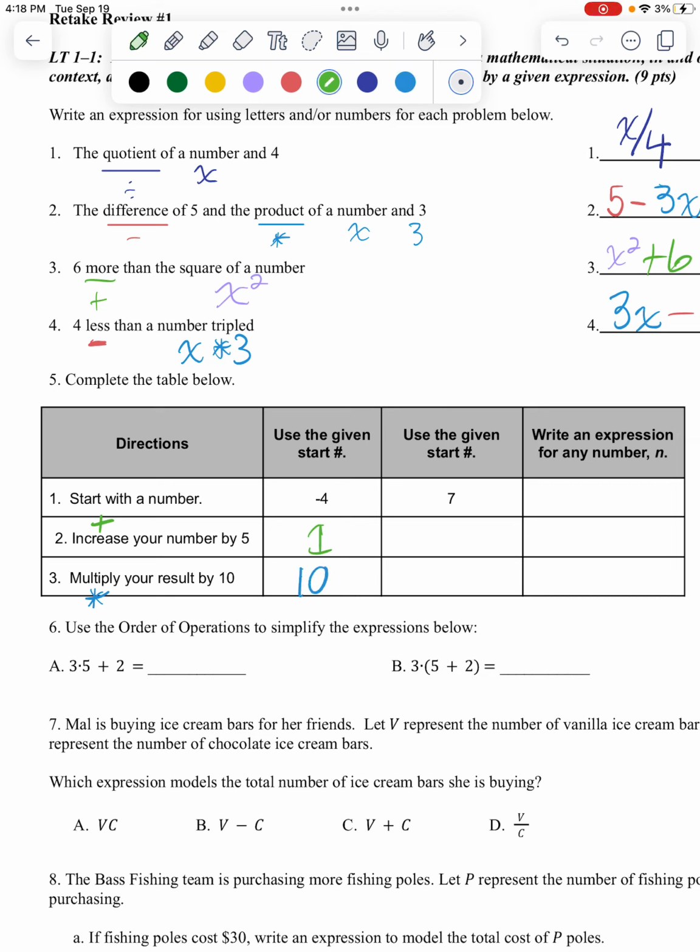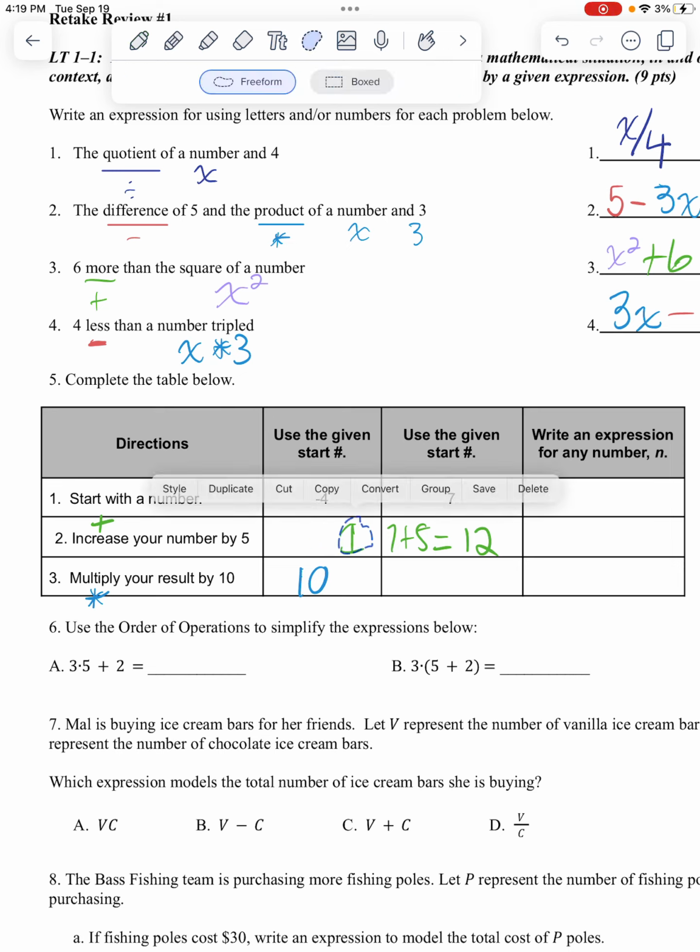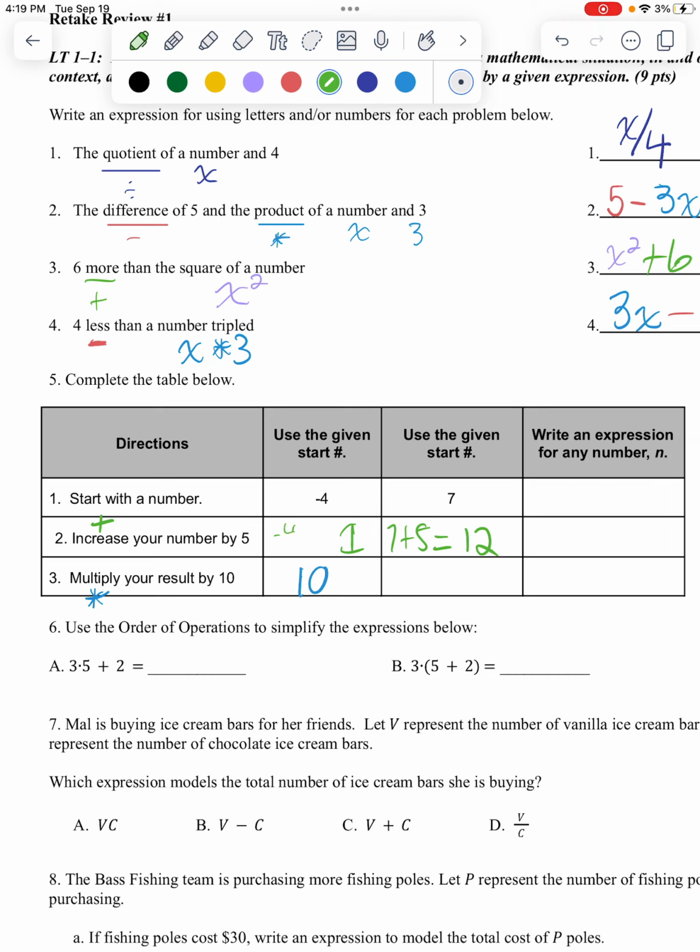Starting with 7, if I increase it by 5, that's 12. 7 plus 5 is 12. I'll show all of my steps for this one. 7 plus 5 equals 12. Negative 4 plus 5 equaled 1. And so then when we did this last one, we did 1 times 10 equals 10. And this time it's going to be 12 times 10. And that's 120.